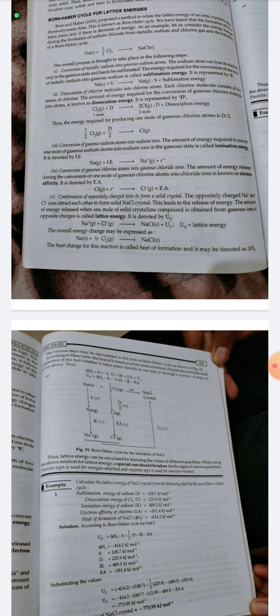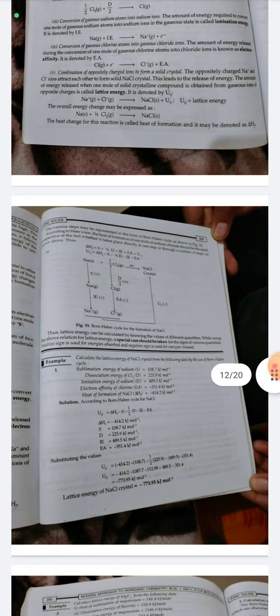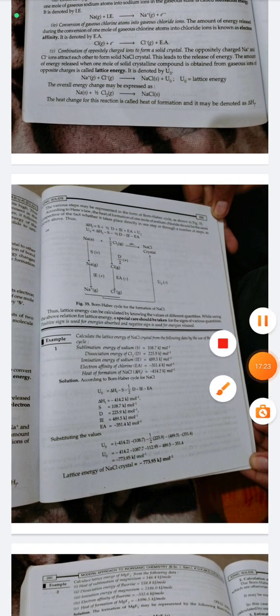The overall energy change may be expressed as the heat change for the reaction of formation. It may be denoted as delta HF. According to Hess's law, the heat of formation of 1 mole of sodium chloride should be the same whether it takes place directly in one step or through a number of steps. Thus, the lattice energy can be calculated knowing the values of the different quantities. While using the above relation for the lattice energy, special care should be taken with the sign of various quantities. A positive sign is used for energy absorbed and a negative sign is used for energy released.